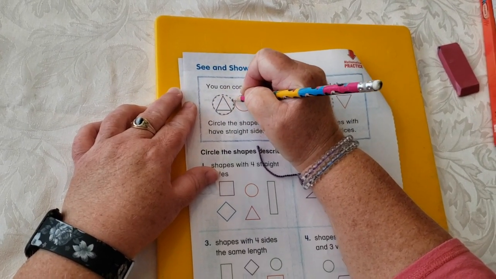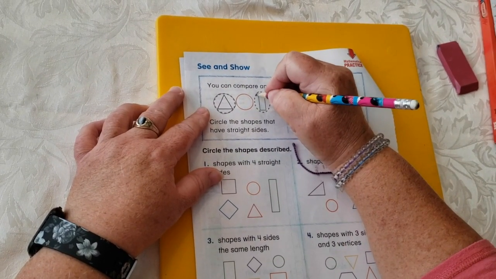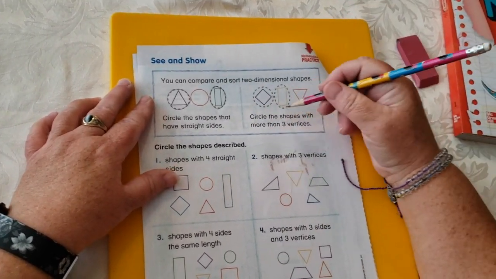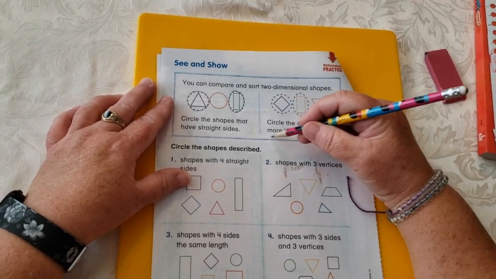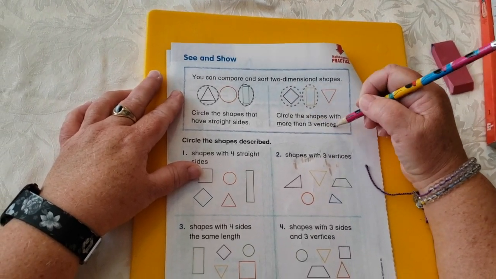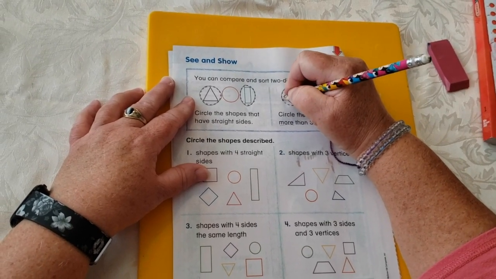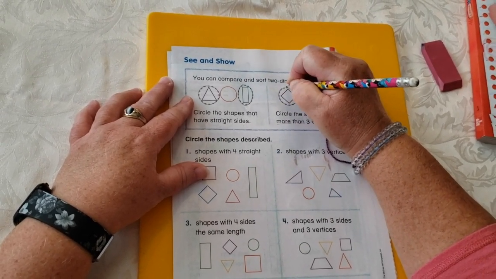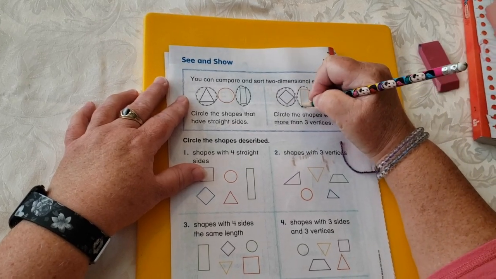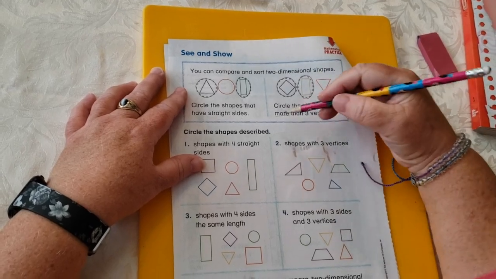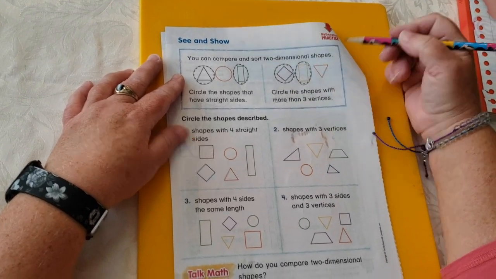Let's trace those. A circle has no sides. Circle the shapes with more than 3 vertices or corners. So let's trace the square and the rectangle. This only has 3 and it has to be more than 3, so not the triangle.